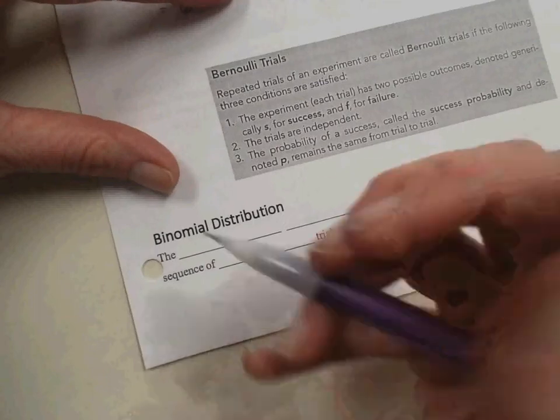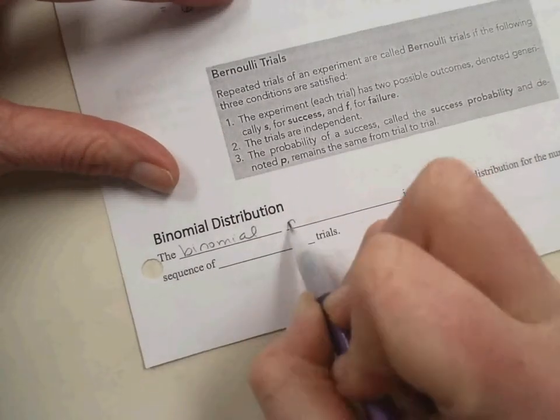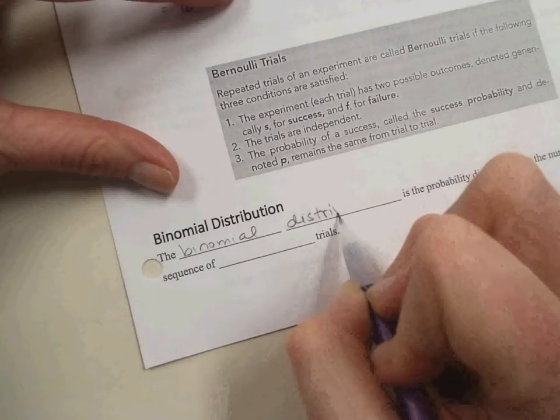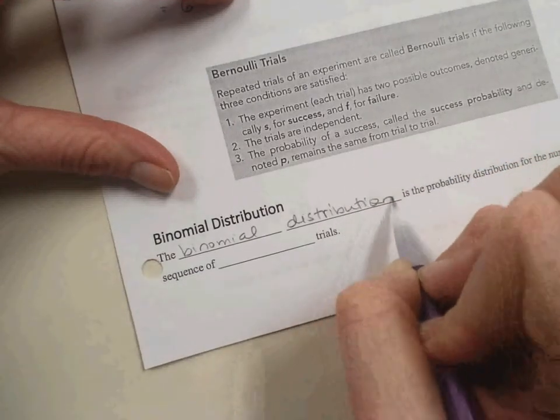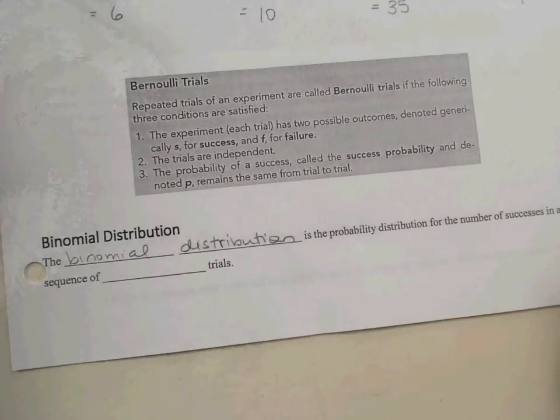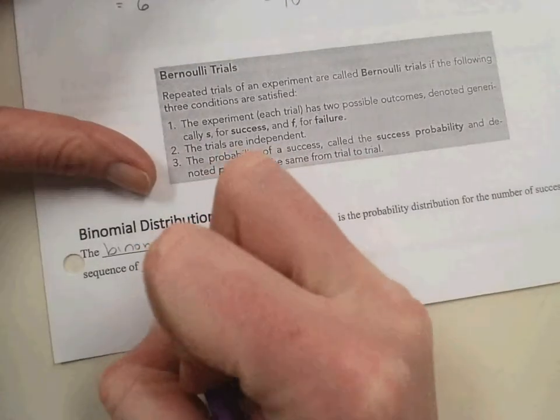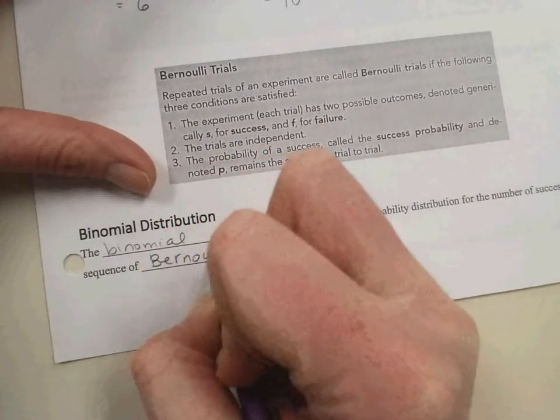So the binomial distribution is the probability distribution for the number of successes in a sequence of, yes, Bernoulli trials.